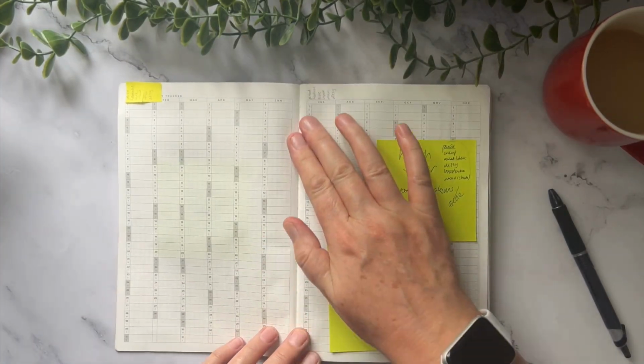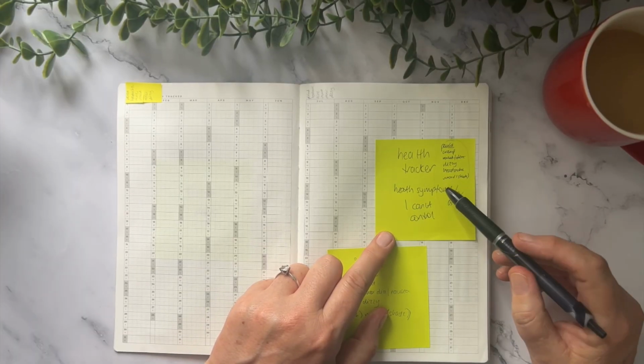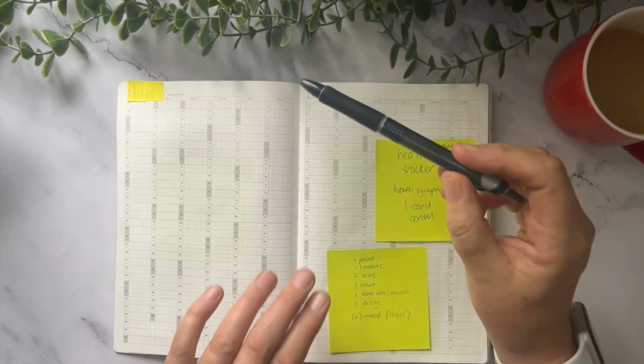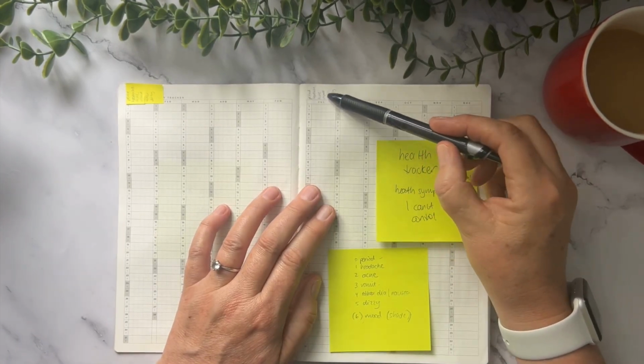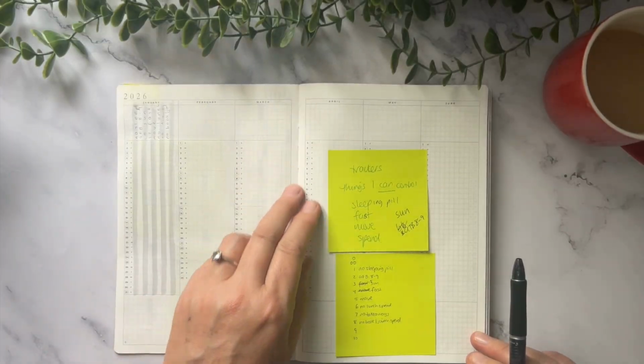Over the page is the annual tracker, and I decided this was going to be my health tracker for health symptoms that I can't control. So I've written down on the side here what it is I'm going to track. I've got them all listed here as well. Over the page is into the quarterly trackers.